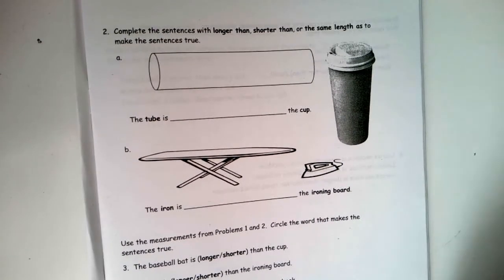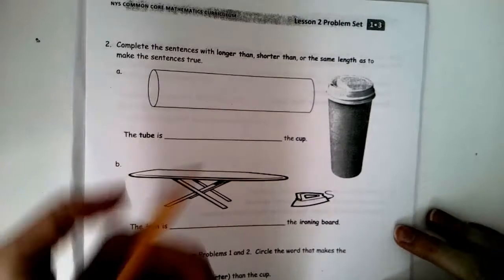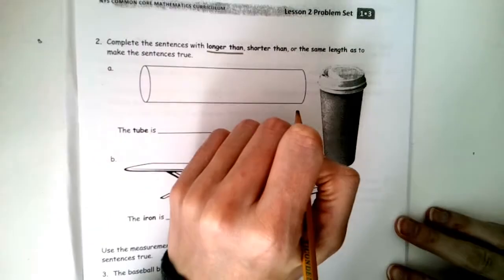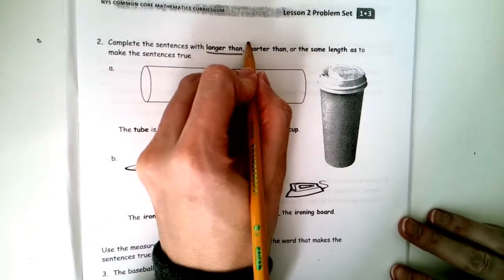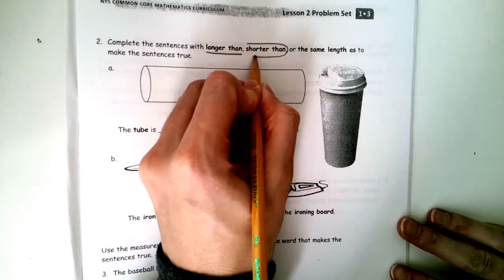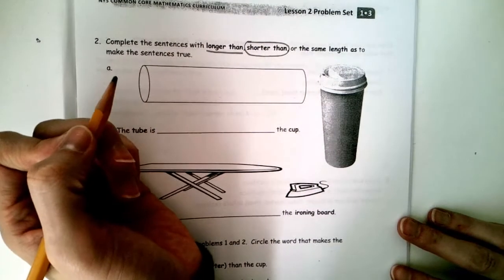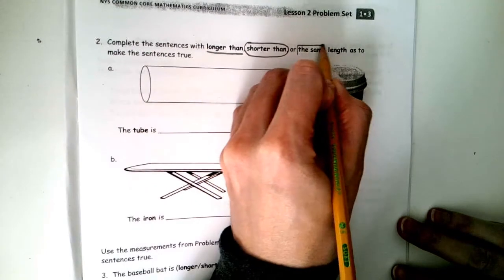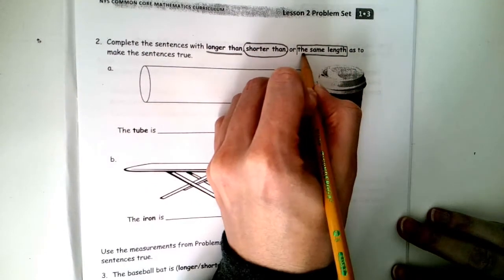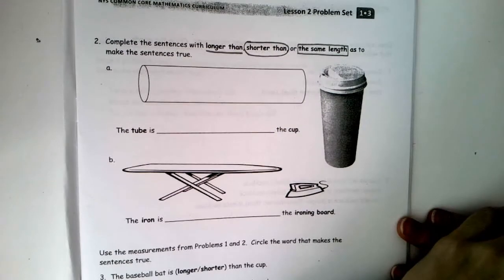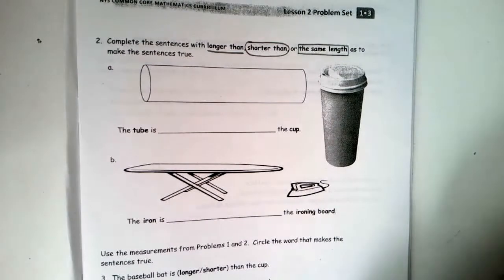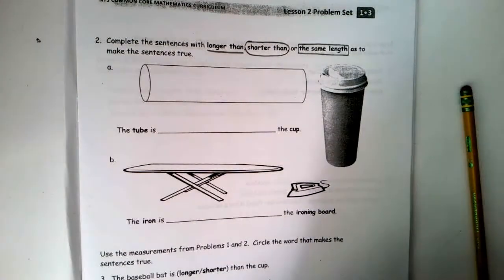Now, for your reference, when we're writing these terms, they're right here in the directions. There's longer than, you can underline. Shorter than, why don't you go ahead and circle it. And the same length as, maybe we'll draw a box around that. Okay, so those are your phrases you'll be using for the blanks, so you can look at those to help you spell. All right, let's take a peek.